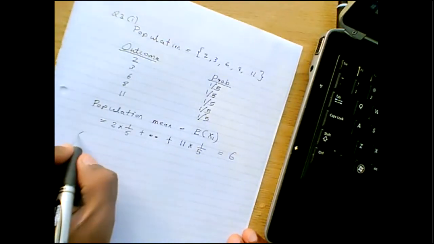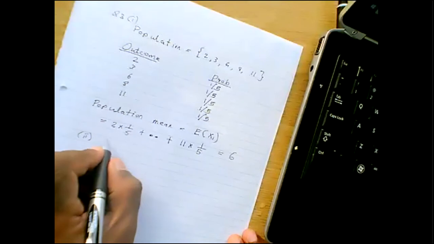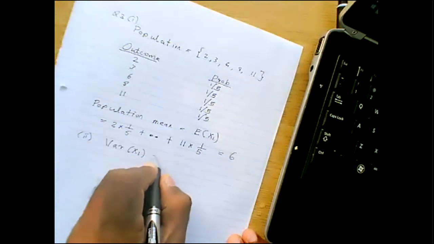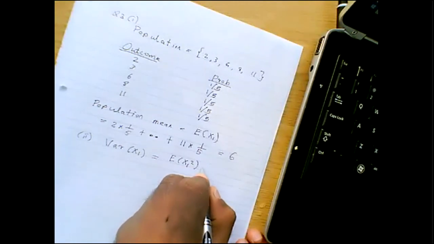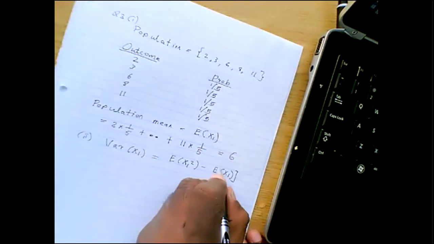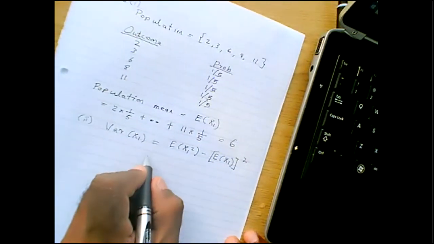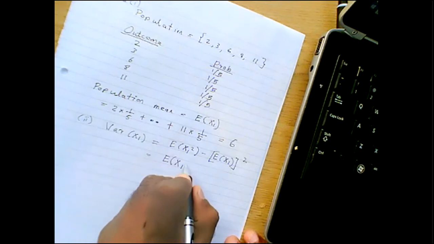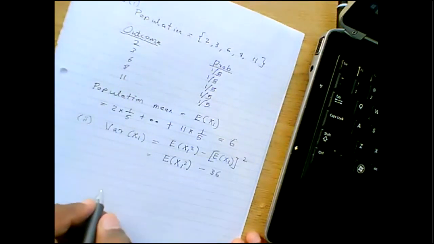Part 2 is to find the population variance, which is the variance of x1, which you can write like this, right? Now, this guy we already know is 6, so 6 squared is 36.